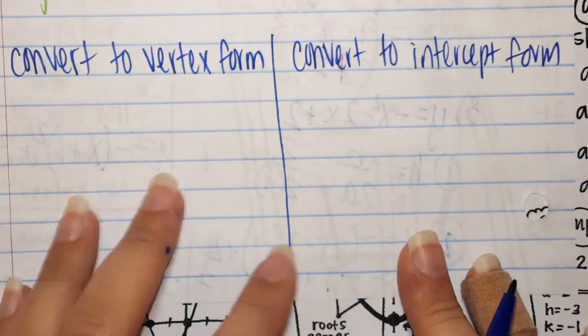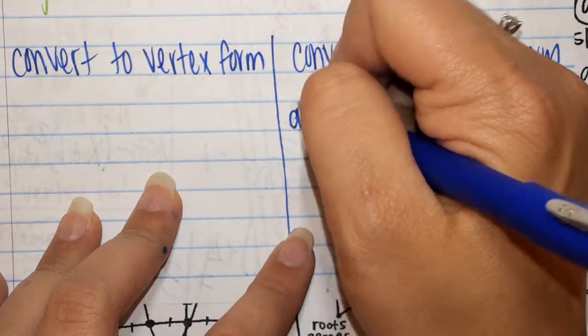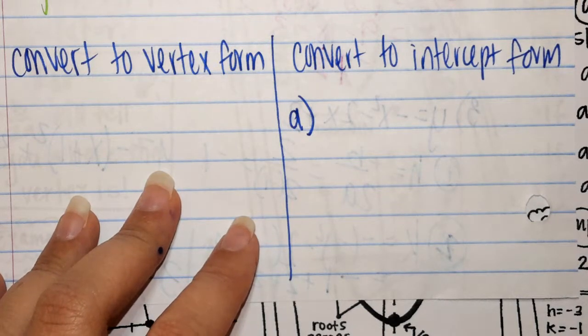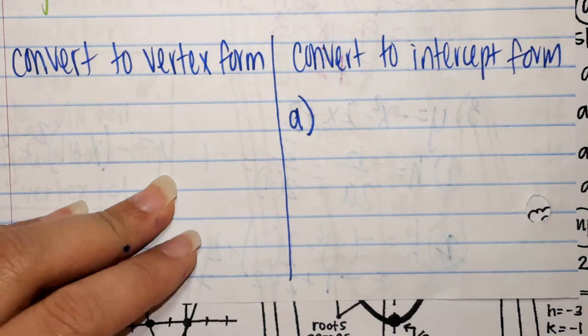And if you want to graph, it'll be bonus points.